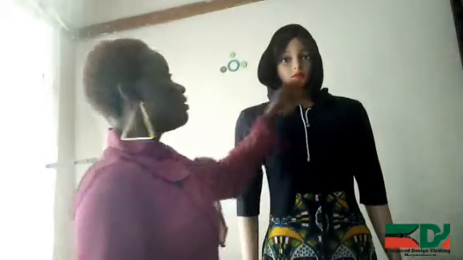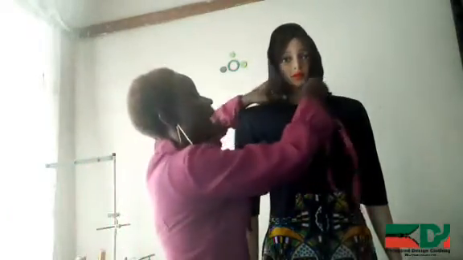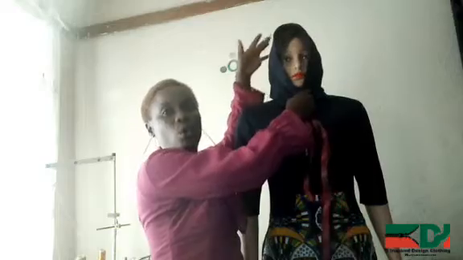For this one, we're drafting the pattern for a loose hood. There are other hoods that are fitted, that have contours and all that, but this one is a very loose one, and we require two measurements to draft the pattern.